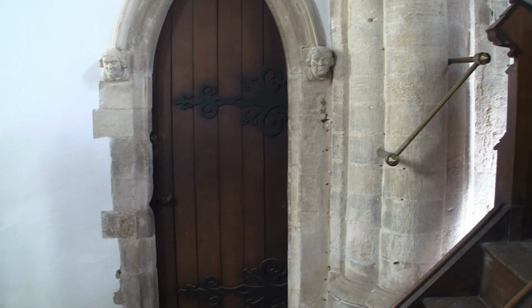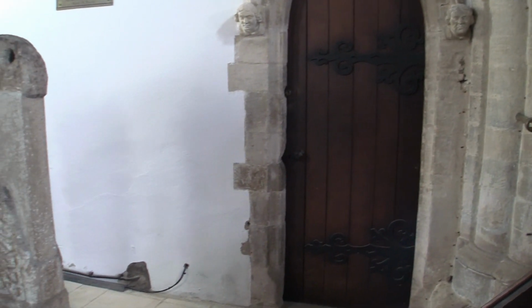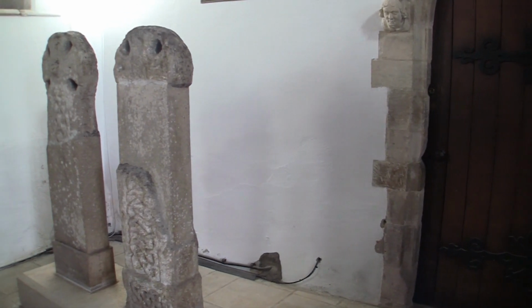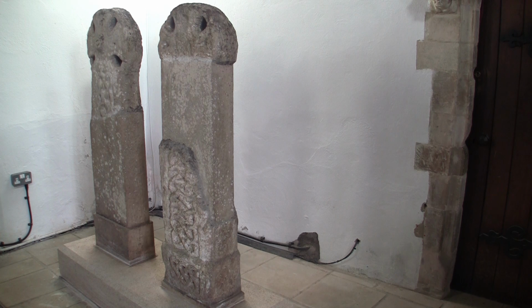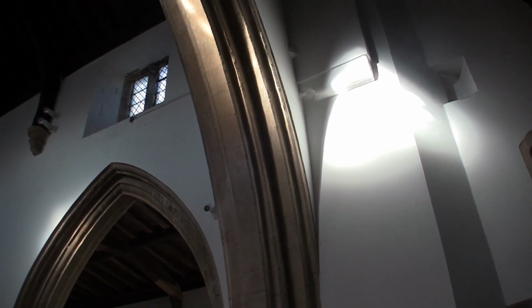Now these two Saxon gravestones have been brought in from outside in very recent times. They're thought to date from around 970 AD. That's over 1,050 years ago.